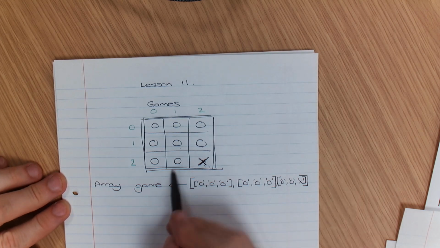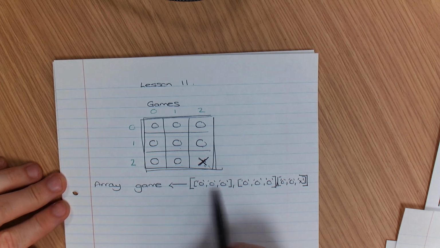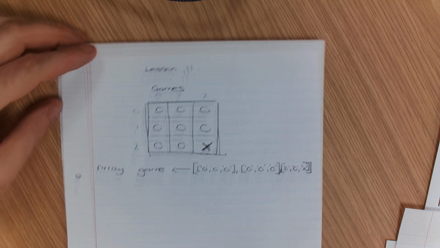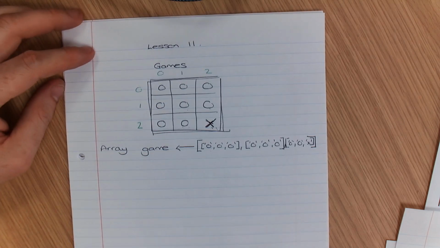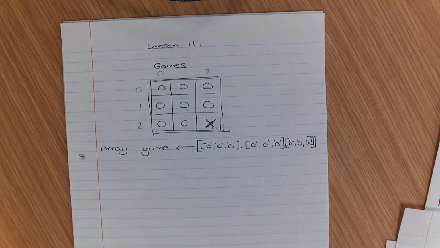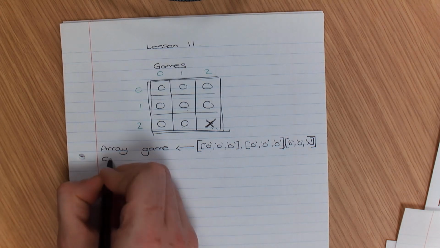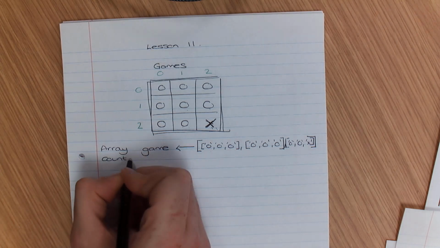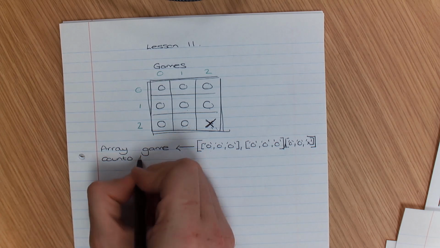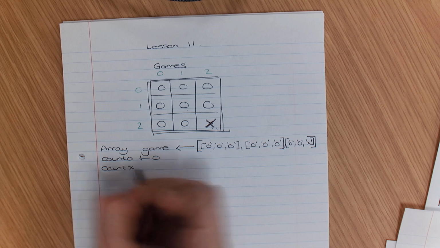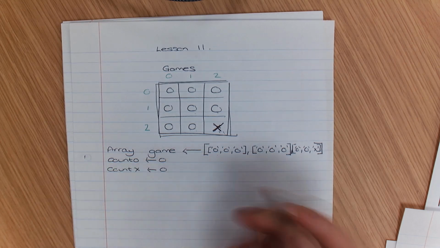So I've got my 3 rows that I've set up here. I'm using speech marks because these are going to be strings. Now I'm going to navigate through these, but I'm going to count how many zeros and how many x's. So what we're going to say here is count O is equal to 0, count x is equal to 0.